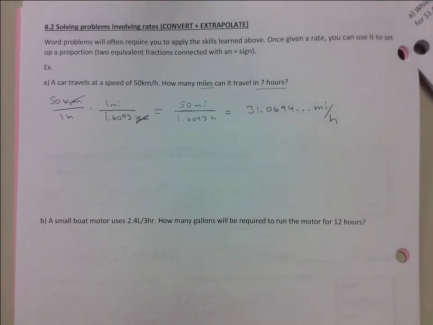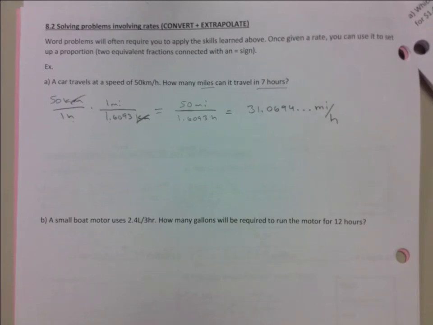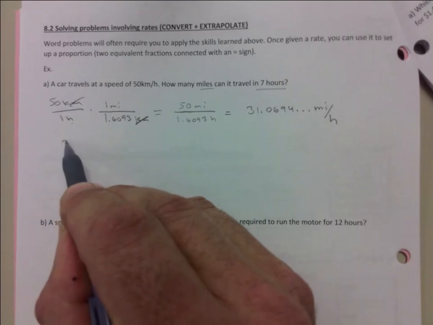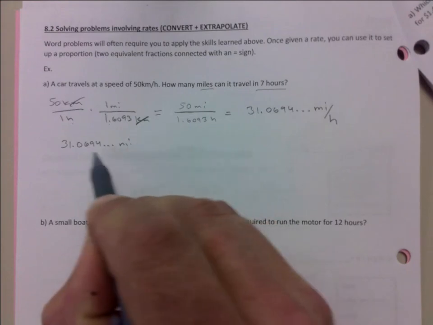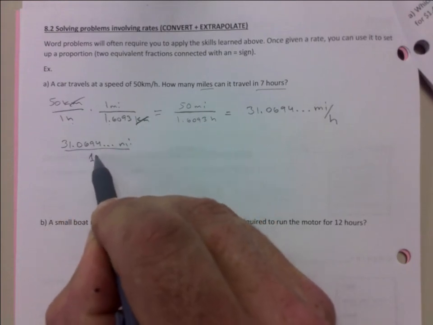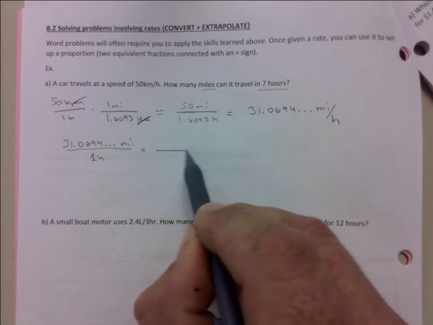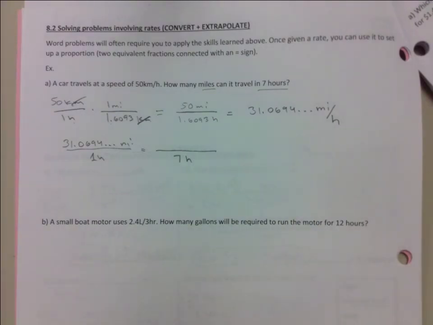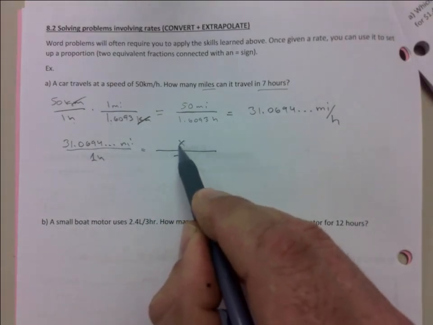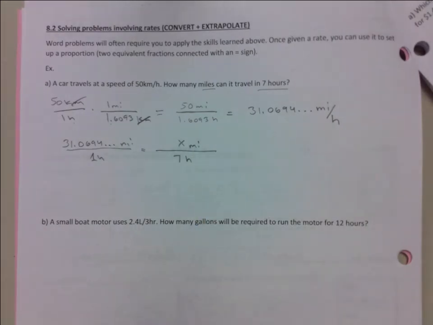Why am I not rounding in this case? Sorry? It's not the final answer. Were you going to say that? Yeah. Okay. It's not the final answer yet, so we got to keep going. So I'm going to say 31.0694 miles per hour. So I want to know, now I'm turning this into a proportional reasoning situation. So in 7 hours, how many miles will I have traveled?